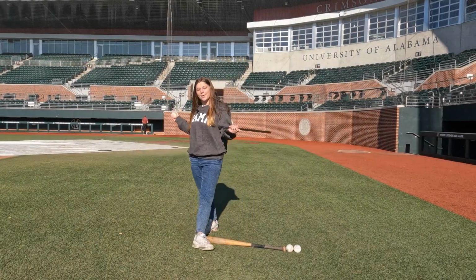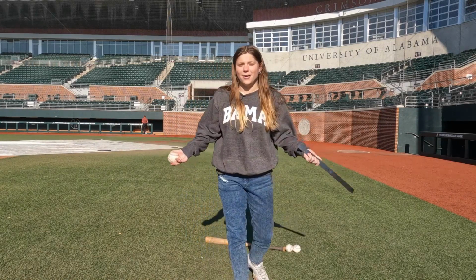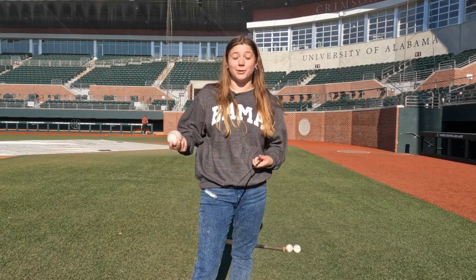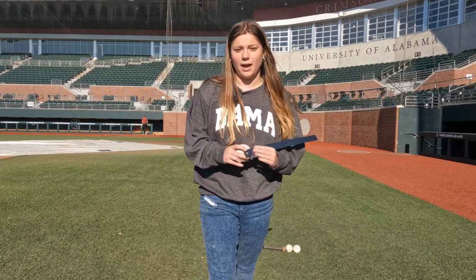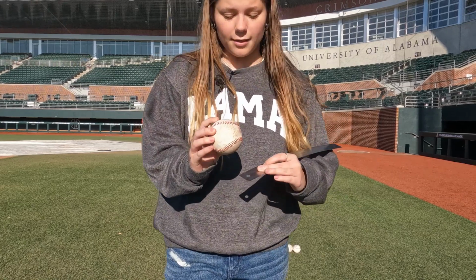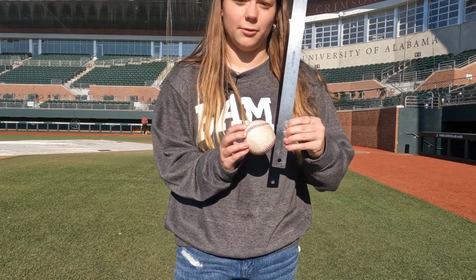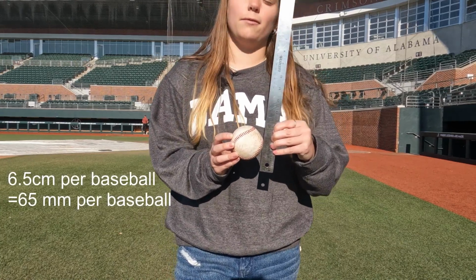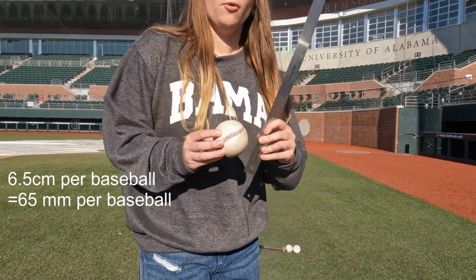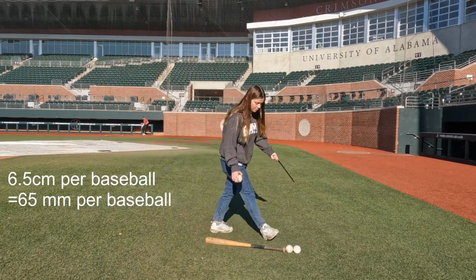Hello! Today we are in the Alabama Baseball Stadium. Pretty exciting, I know. And we're going to talk about some of those units that we just talked about in SI terms. So, first, we have one baseball. If we hold it up to our half-meter stick, you can see that the baseball is equal to about 6.5 centimeters. So, if we want to see what a meter looks like, we're going to take a look at this little contraption that we set up over here.